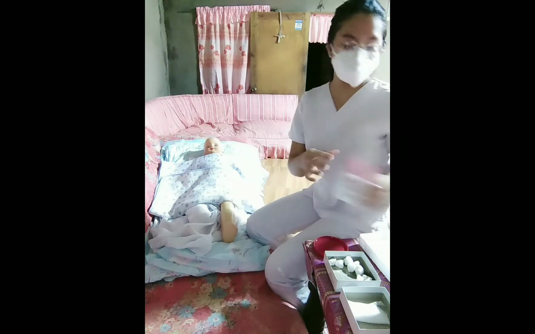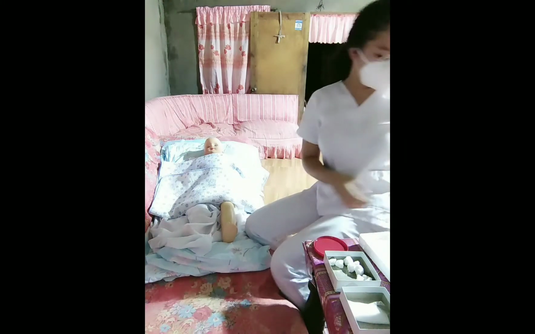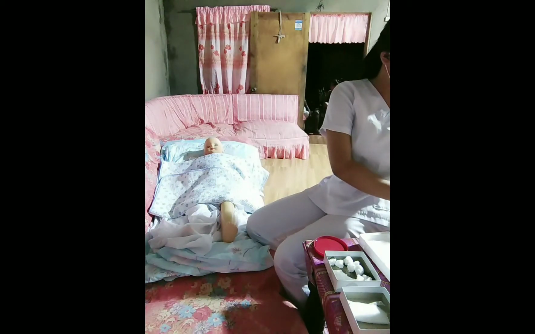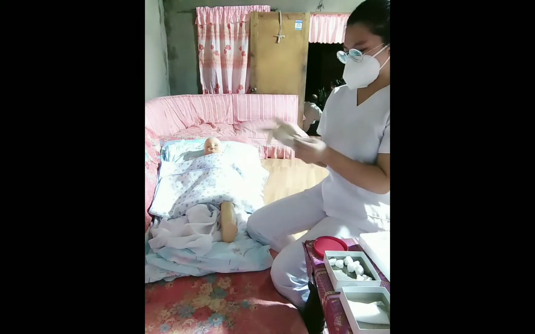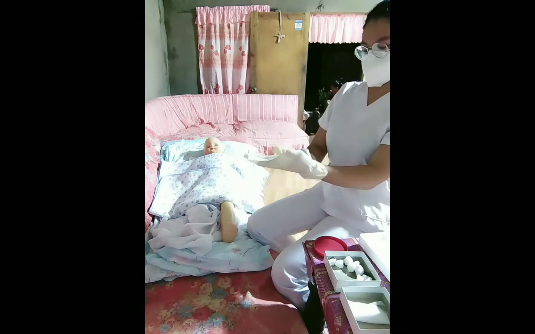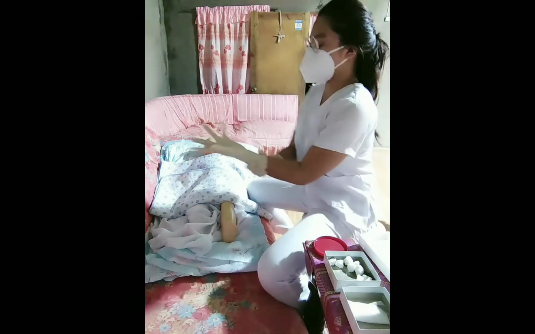The next step is to put on sterile gloves. So we are now done putting on our sterile gloves.